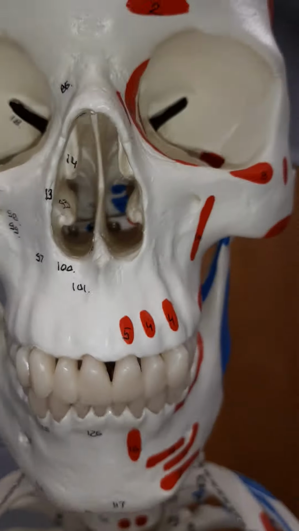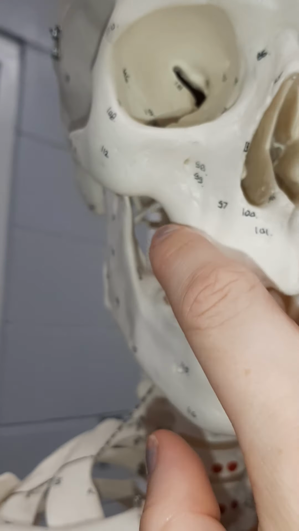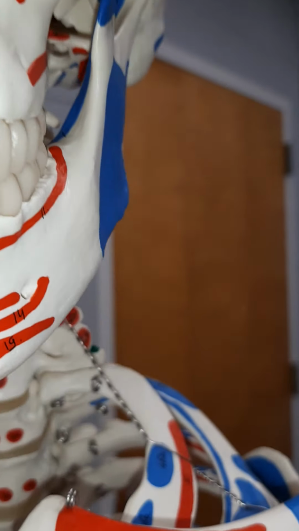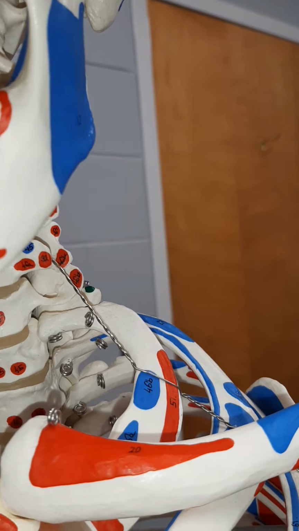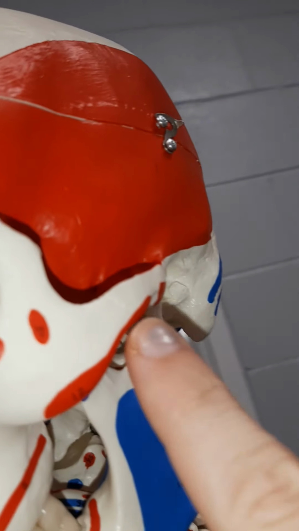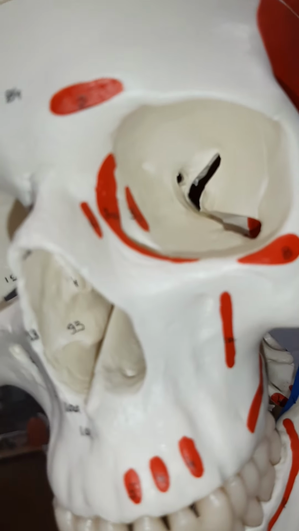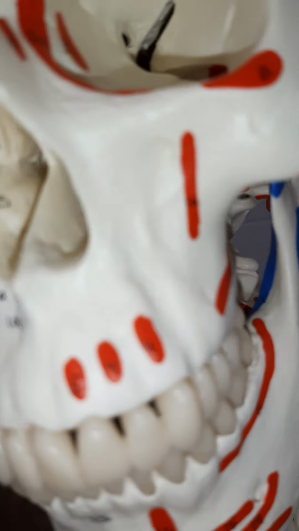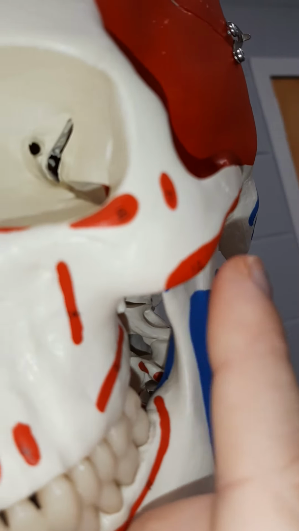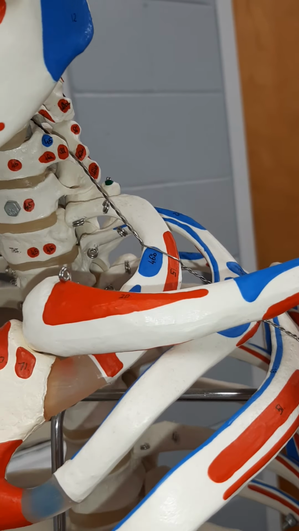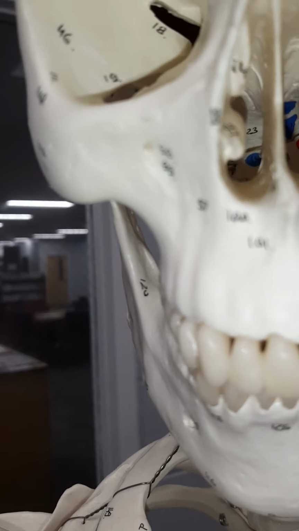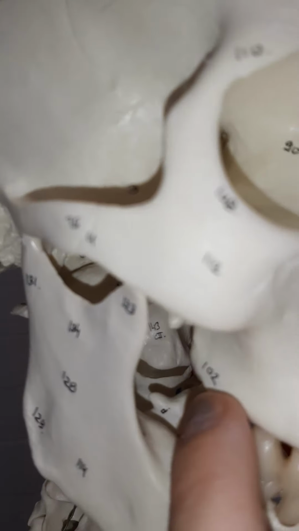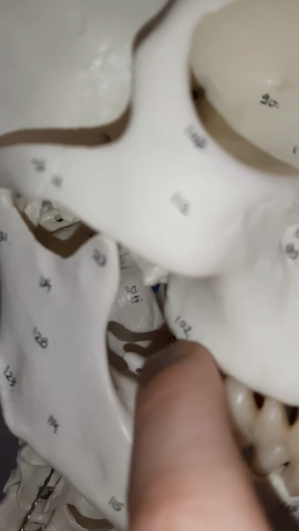The maxilla, I like to say that it is above the teeth. Right here. This is the maxilla. The zygomatic bone is number 12. Right here. The cheek area. When somebody has great cheekbones, they have great zygomatic bone. The palatine bone is to the right. The maxilla, right there. Palatine bone.